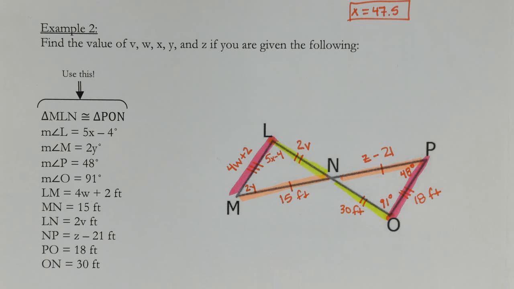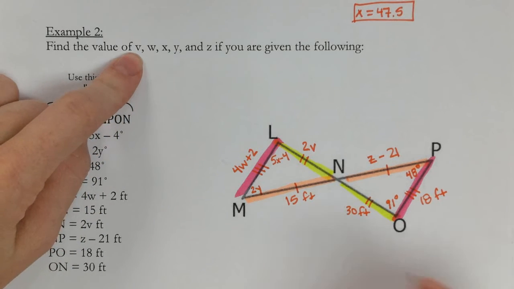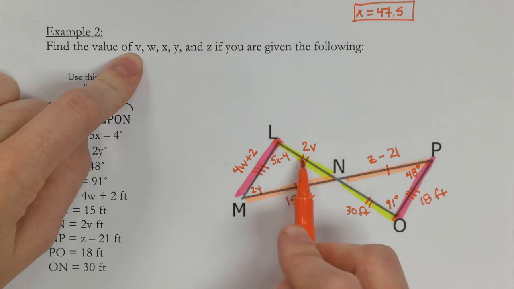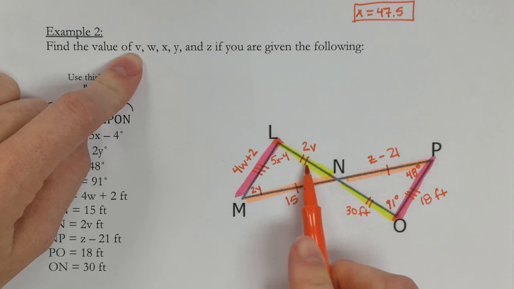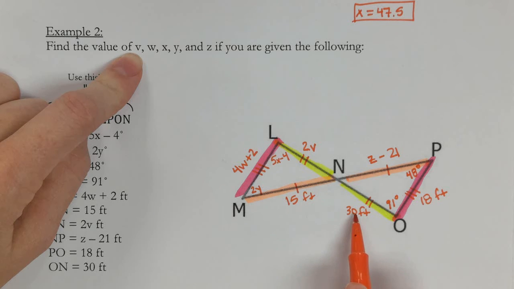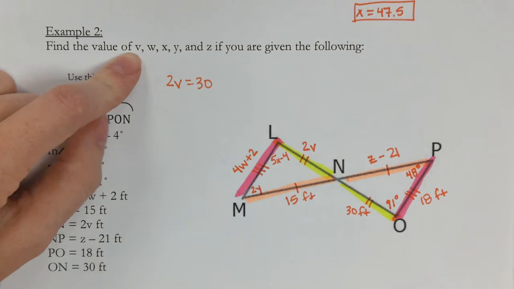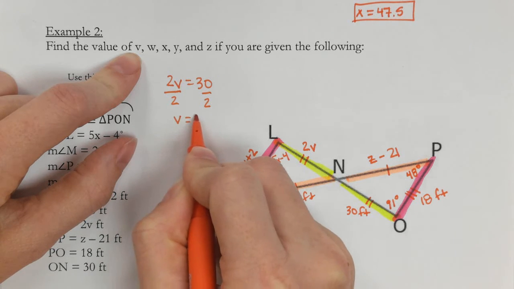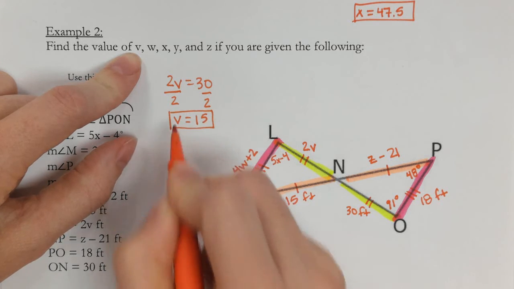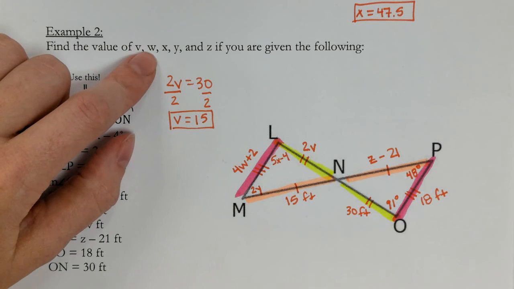So we're going to do a couple of these together, and then you're going to solve for a couple of them on your own. I'm just going to go in order here. So if we wanted to solve for V, it is a side, and it's a side that has 2 tick marks and is colored in yellow. So the corresponding side is over here. And since they're congruent, I know that these two are the same exact size. So I can write my equation 2V equals 30. To get V by itself, dividing by 2, I end up with V has to be 15. So I got V.